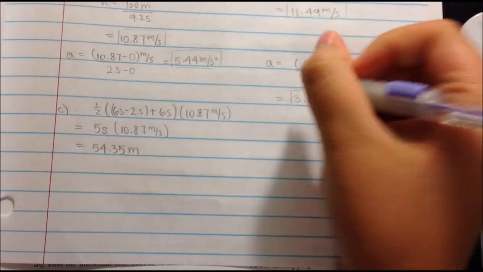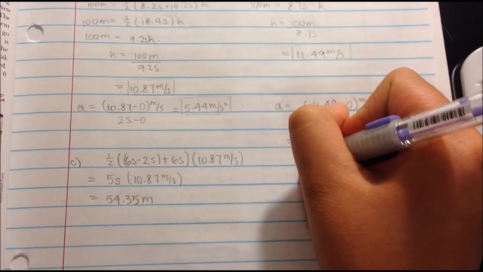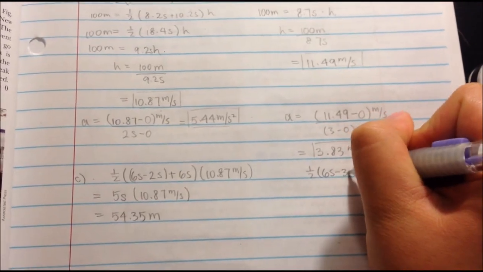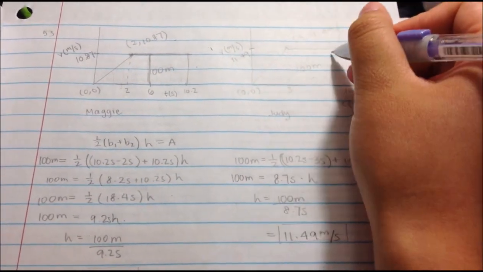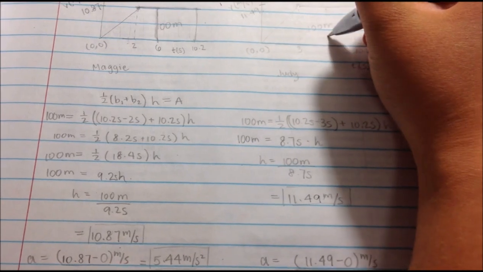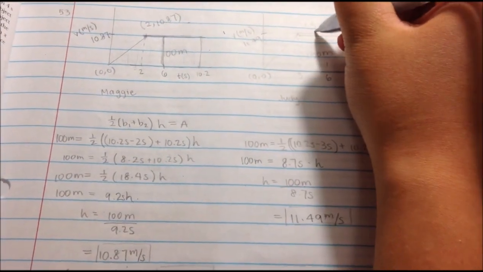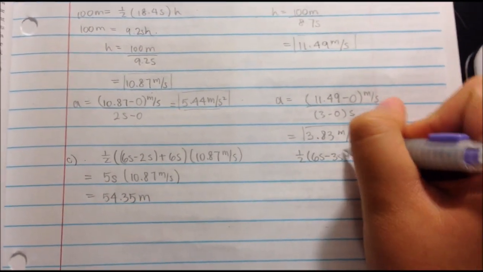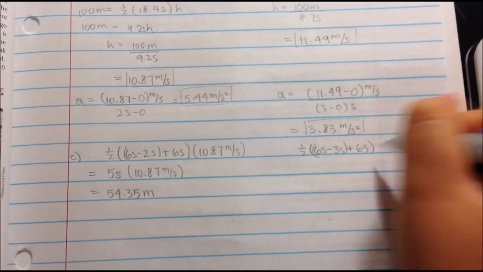For Judy it will be a similar setup, which is 6 seconds minus 3 seconds for the top part, because right here it's 3, and if we mark 6 here, and the bottom base is 6 seconds.